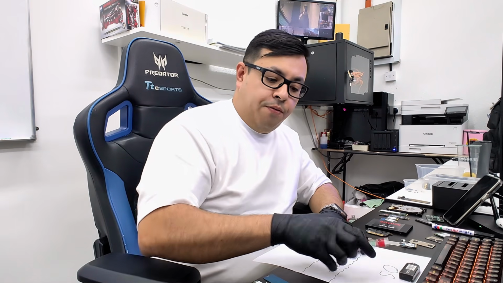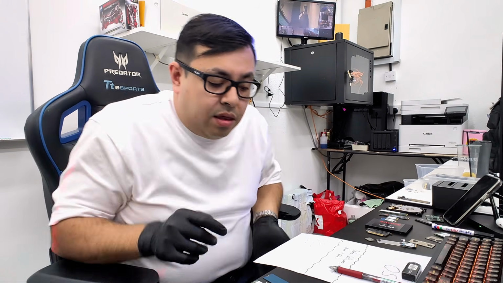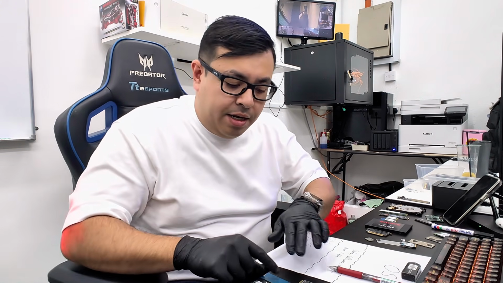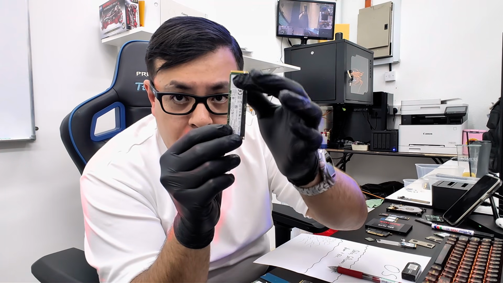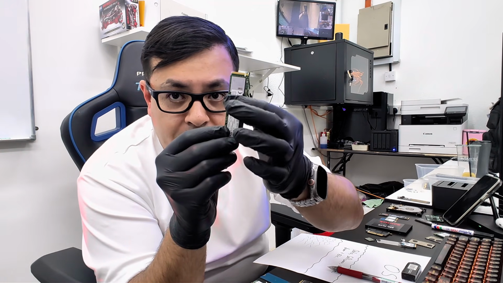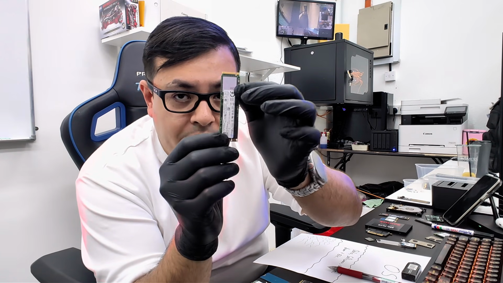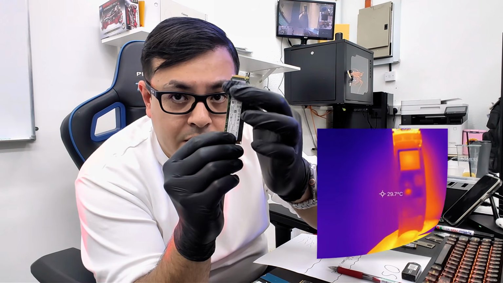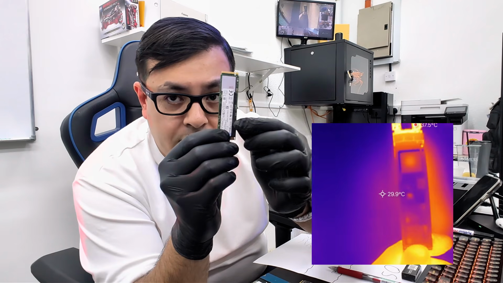Another common reason for failure would be temperature or thermally related. This SSD is slightly different, but it's also the same thing. It's got a controller, it's got its NAND chips, it's got a DRAM behind here. But the one that gets most hot during a drive's operation is usually the controller. We've seen controllers reach temperatures of over 80 degrees.